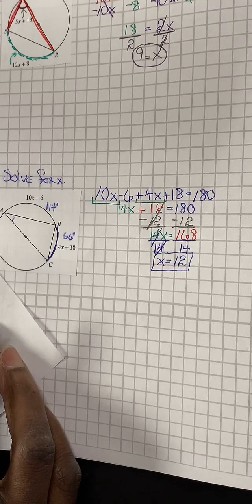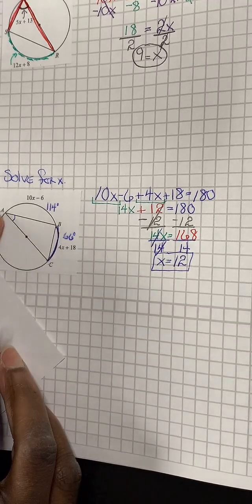Okay, so if arc BC is 66 degrees, what's the measure of the angle BAC?